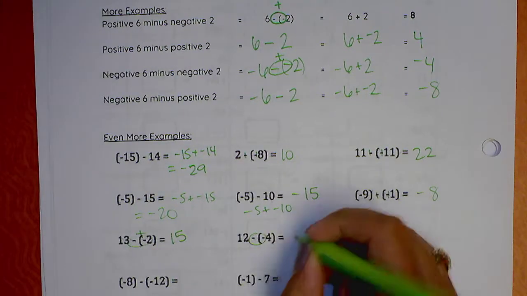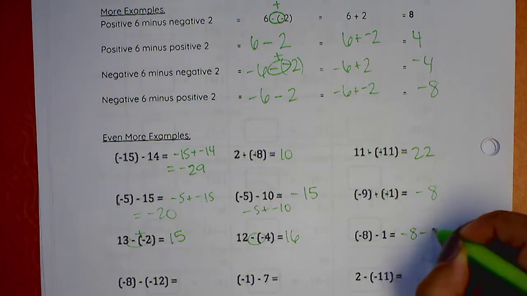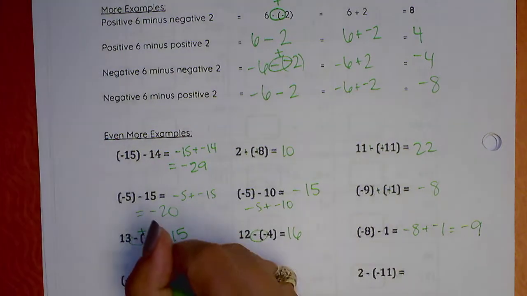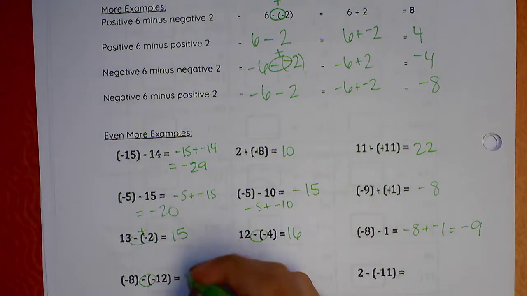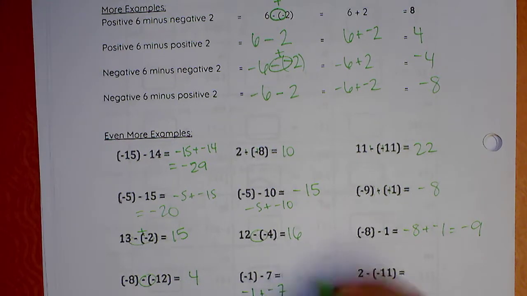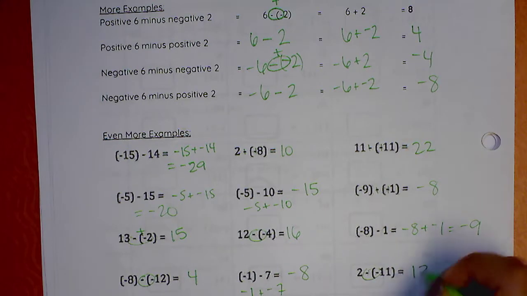This should be plus: 12 plus 4 is 16. This is negative 8 minus, or plus, negative 1, which is negative 9. This should be plus: negative 8 plus 12 is 4. This is negative 1 plus negative 7, which is negative 8. And this should be plus: 2 plus 11 is 13.